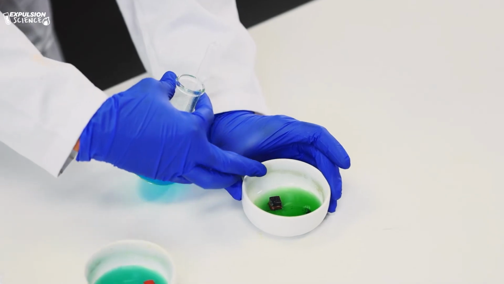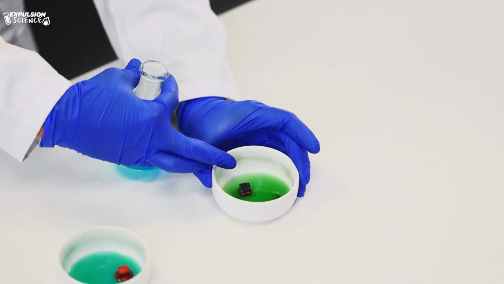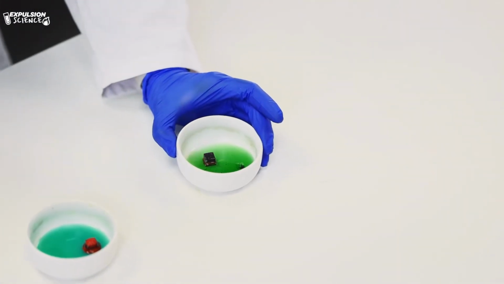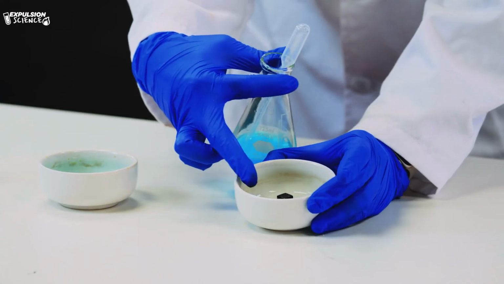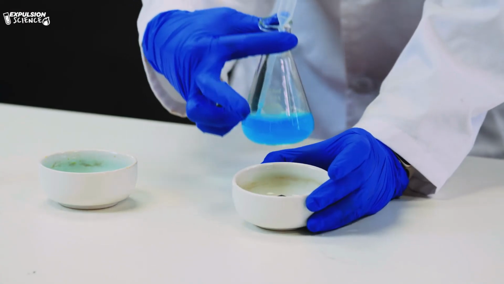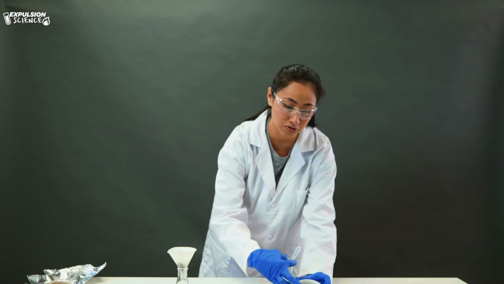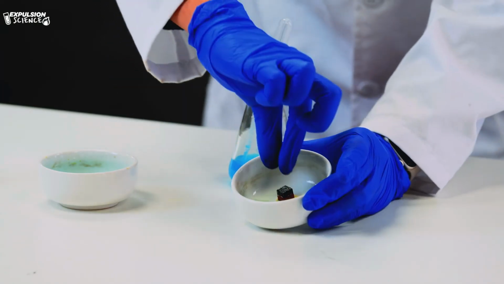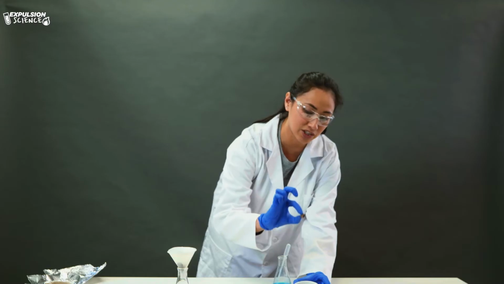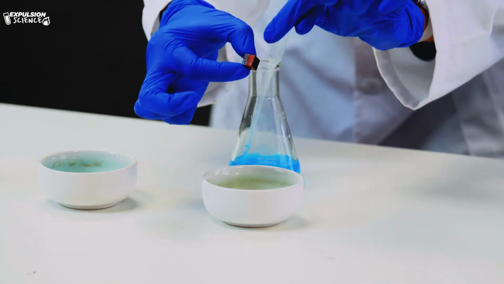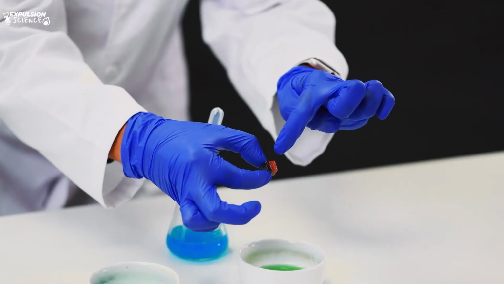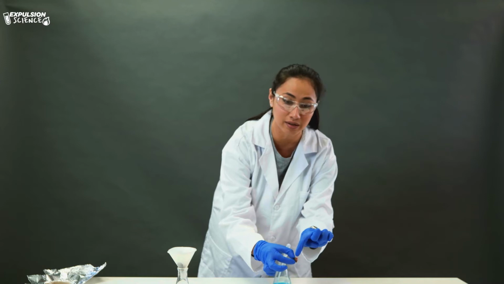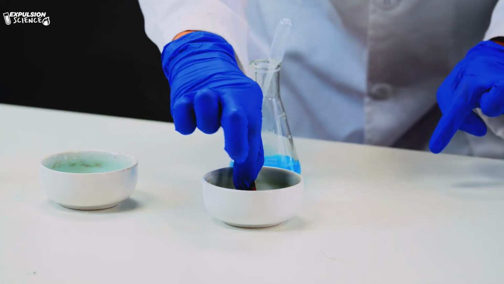So the tin metal has reacted with the chloride ion in the copper 2 chloride solution. This green compound that you're seeing here is actually tin 2 chloride. And then if I pick up my block here, you can actually see that there has been corrosion, and that corrosion that you're seeing there is actually the copper metal. I'm gonna set this back.